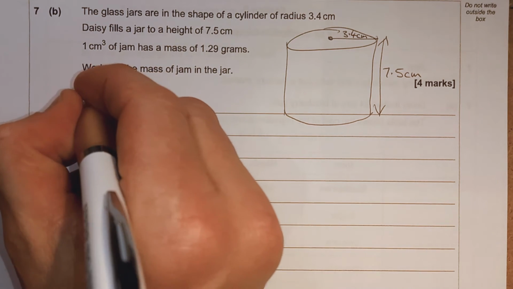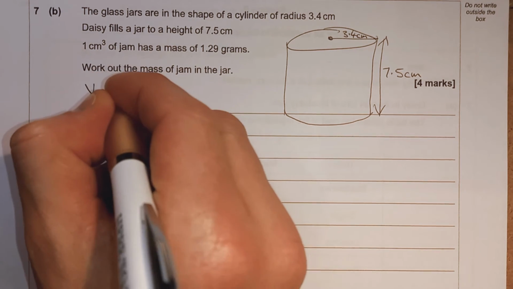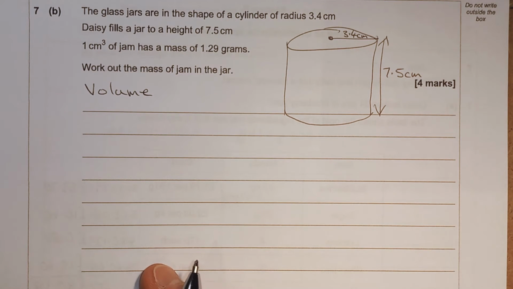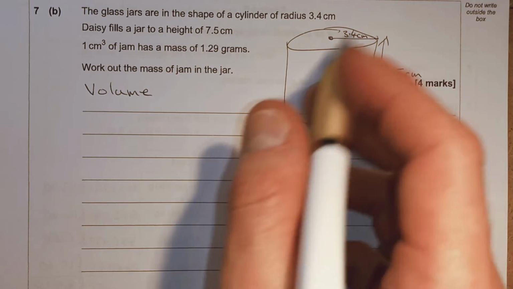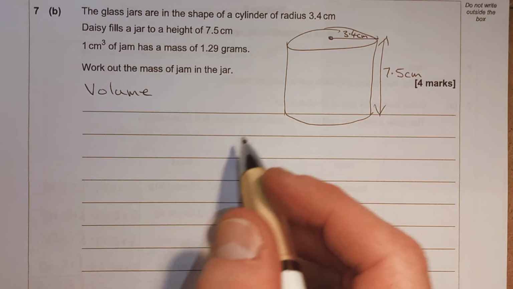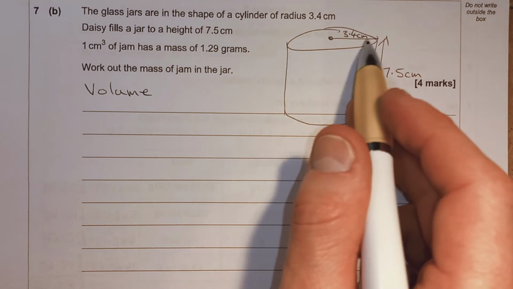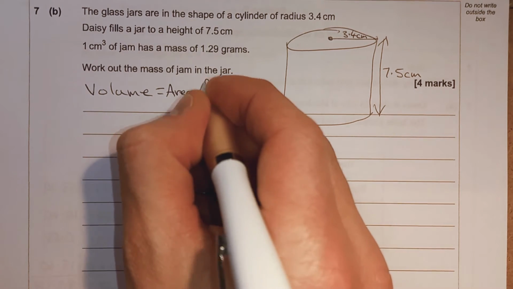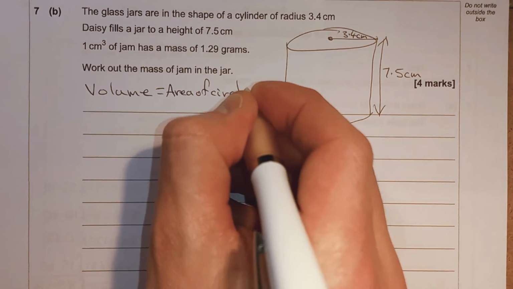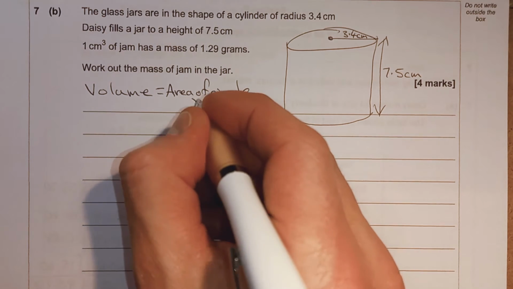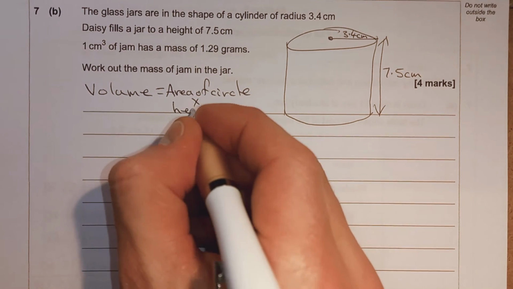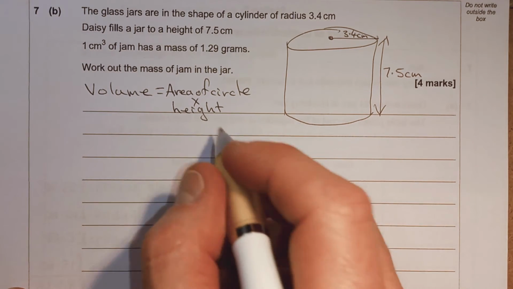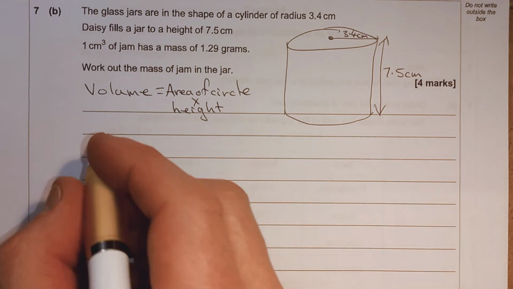So if we want the volume, well, if it's a volume of a cube, then we multiply the 3 dimensions, length times width times depth. When it's a cylinder, it's similar, but what we're doing is we need the area of the circle, and then we need to multiply that by the height. Okay, well, let's start off. What's the area of the circle?